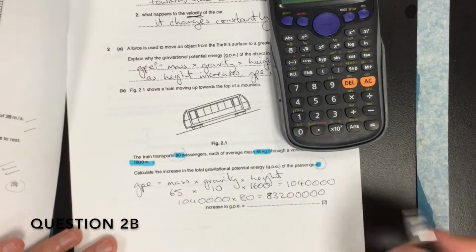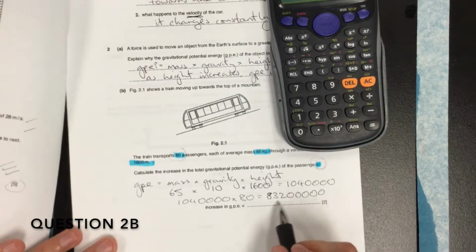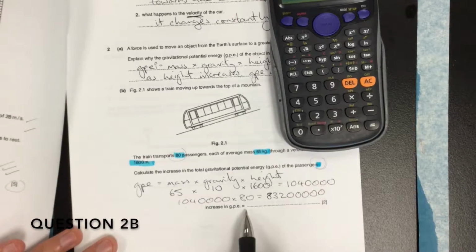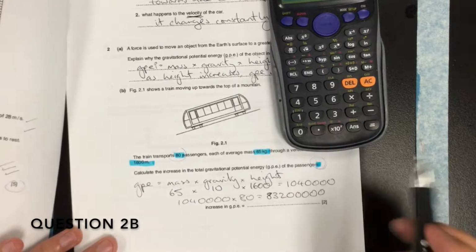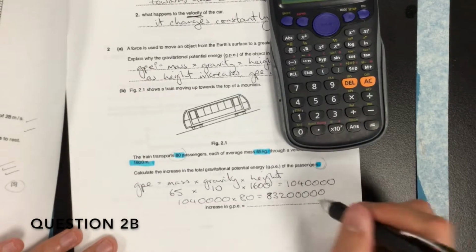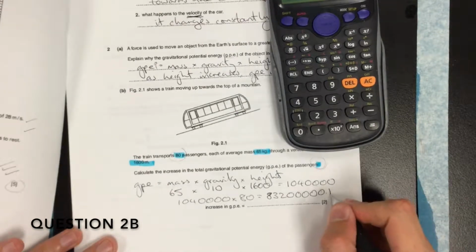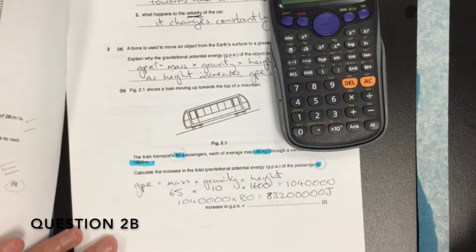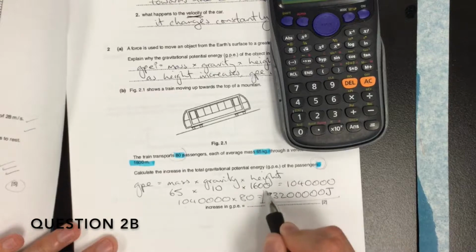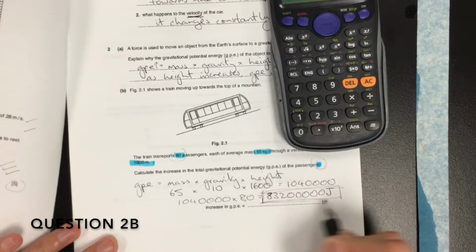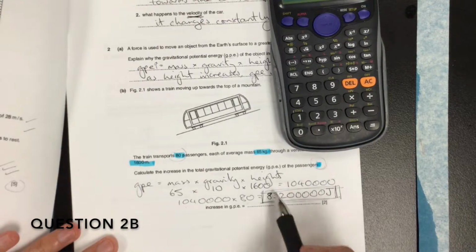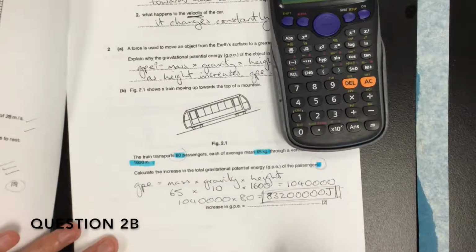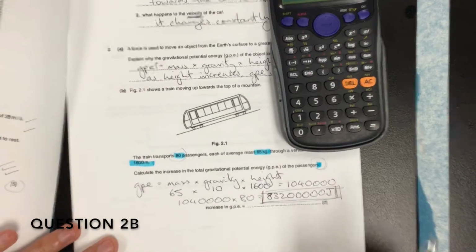Okay, that is my answer. It's not complete though, because this here has not got a unit with it. That's where that second mark is going to come from. So I need to put a unit with this. This is energy, so my unit is joules. And what I want to do is make it really clear that that is my answer. So I'm going to put a box around it. Okay, so if you're doing a calculation like this, where you've got lots of workings, put a box or something around your answer to make sure it's clear that is your answer.